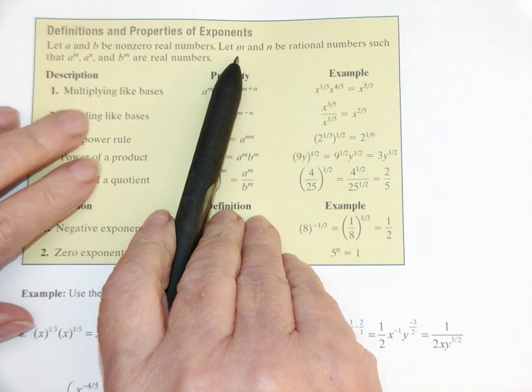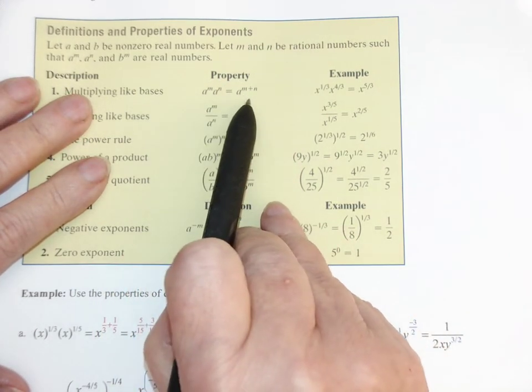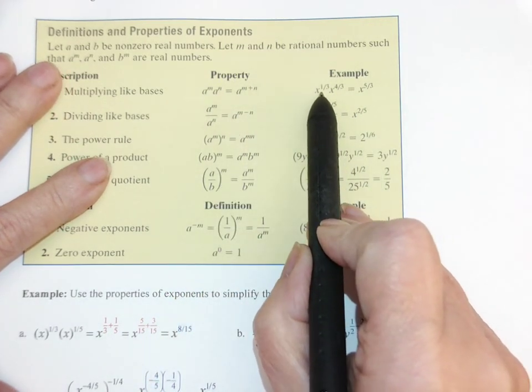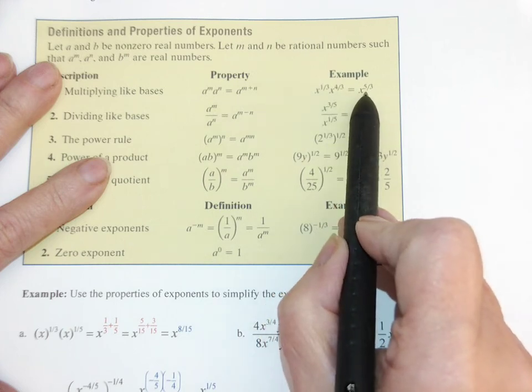Definitions, properties of exponents. If you remember, a to the m, if the bases are the same, you add the exponents. With fractional exponents, you would add 1/3 and 4/3. You would get 5/3.